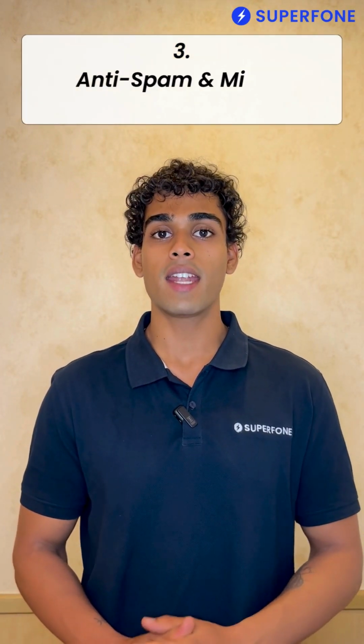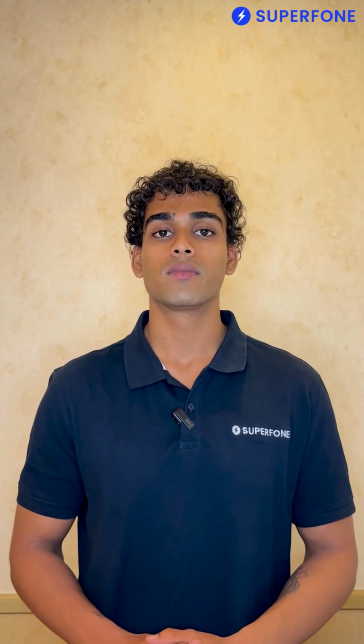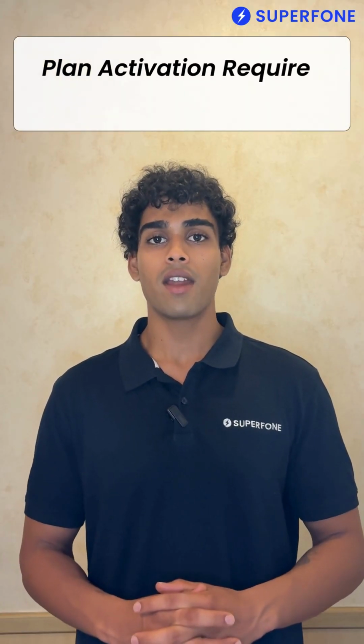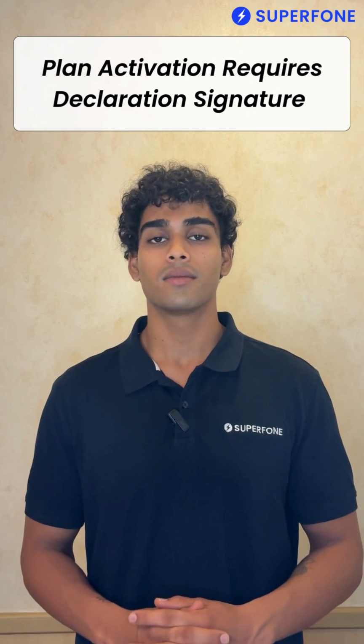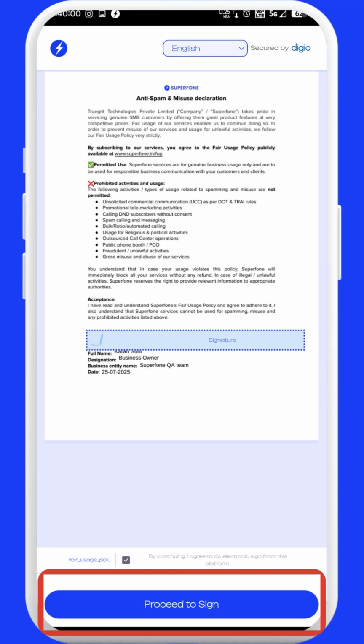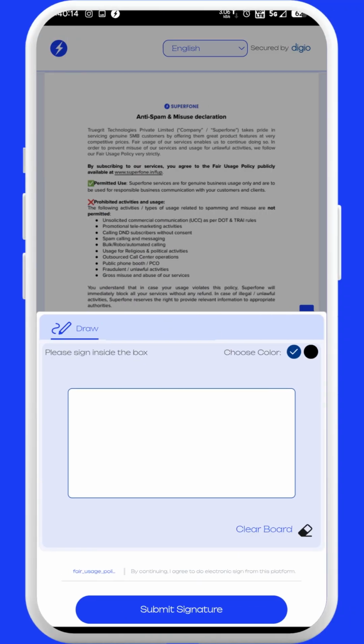Once you have uploaded your documents, you will need to sign the anti-spam and misuse declaration. This declaration outlines the rules and guidelines mandated by both Superfone and Department of Telecommunication. Please read the document carefully before signing. Your plan will be activated only after the declaration is signed. To sign the declaration, just click on the anti-spam and misuse declaration and you will be presented with the document. Click here to put your signature in like this, then click on Submit your signature to finish the process.